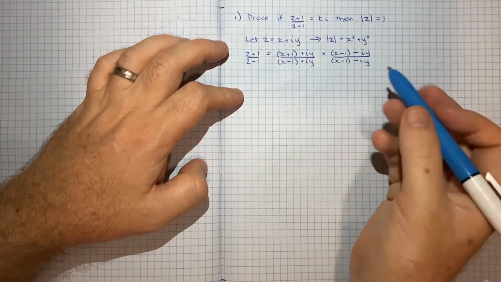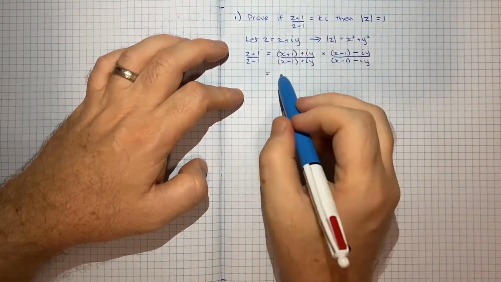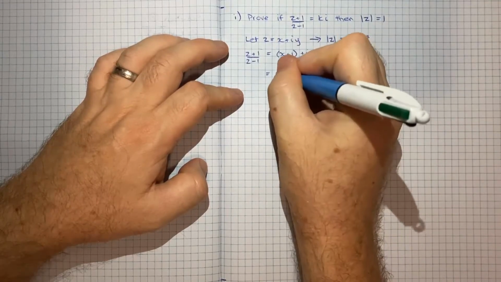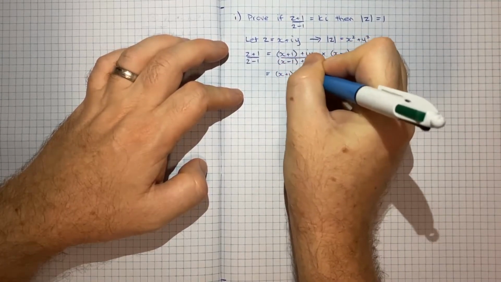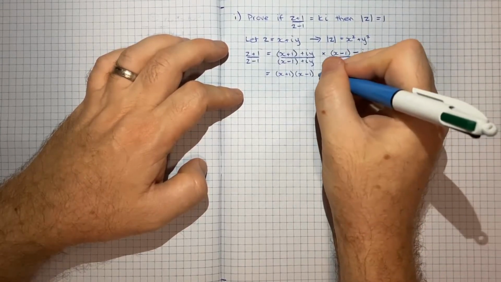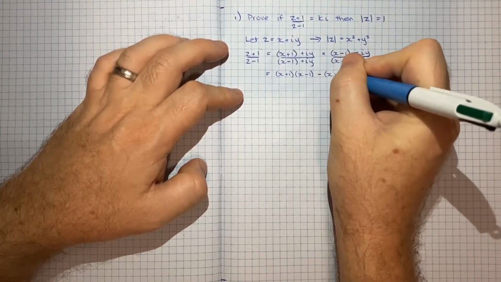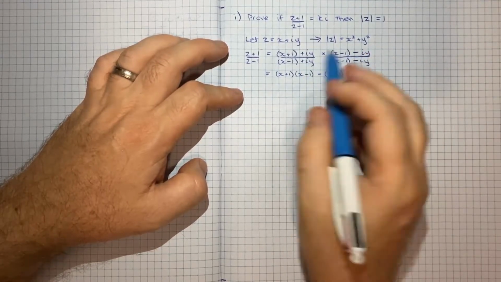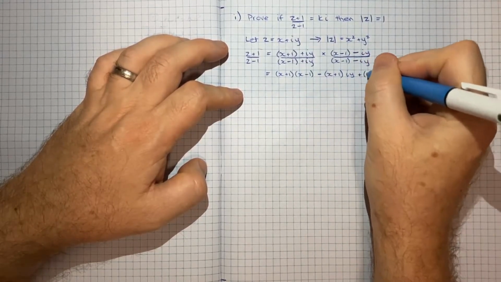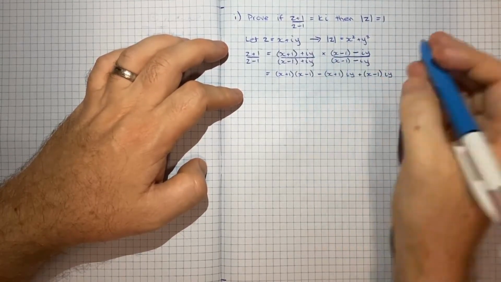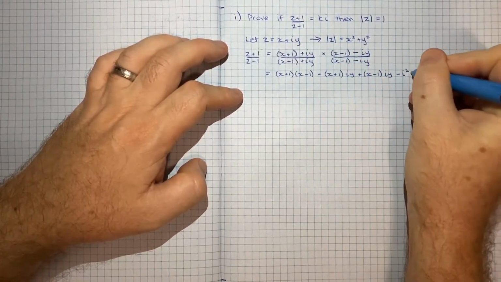And then we'll just expand and simplify. On this numerator here, we'll get x plus 1 times x minus 1, and then x plus 1 times negative iy, so that'll be minus x plus 1 iy, and then we'll get plus x minus 1 iy, minus i squared y squared.